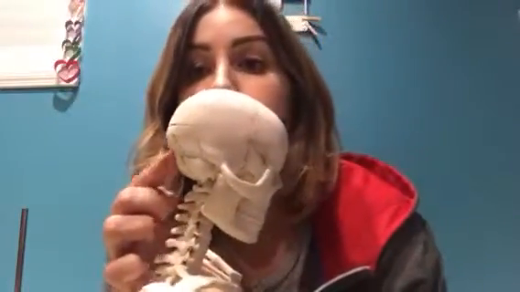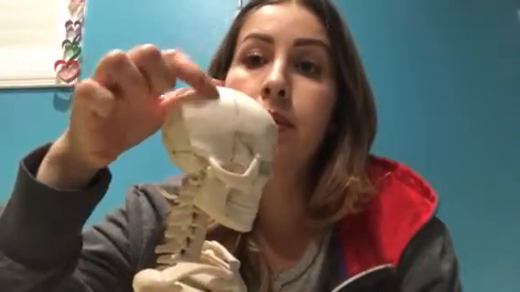The maxilla is here, the one that holds our top teeth in place. The nasal is this one right here. The occipital would be this here in the back. The parietal is the one here on the top. The temporal is right here on the side. And the zygomatic is this part right here, which is like what I said, kind of like the cheekbone.